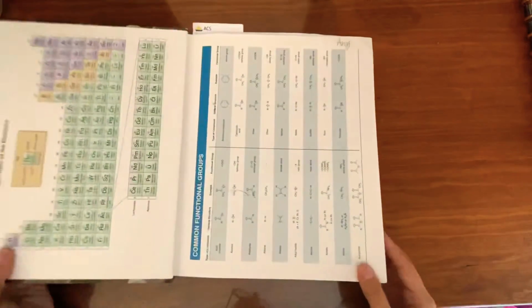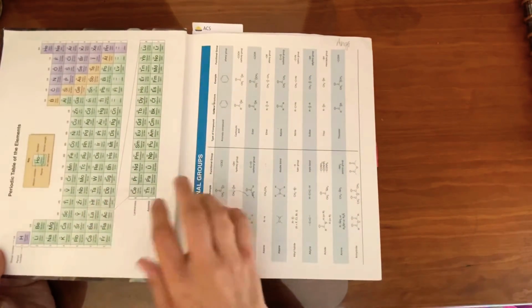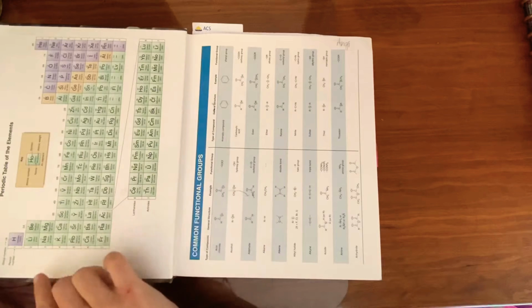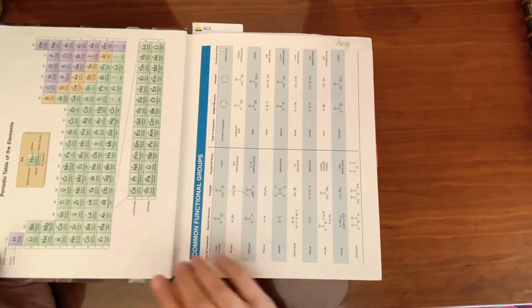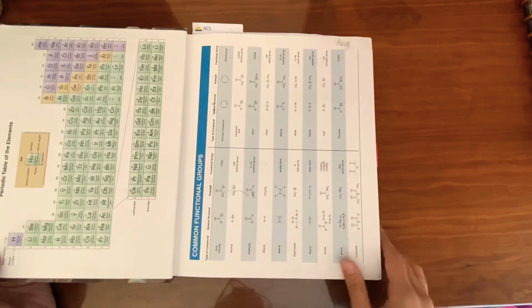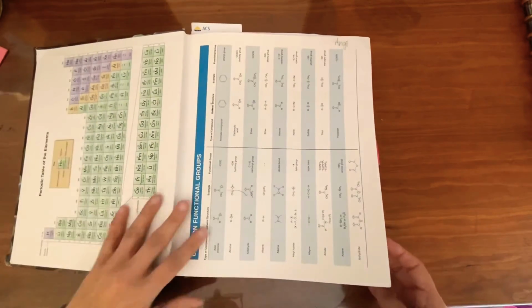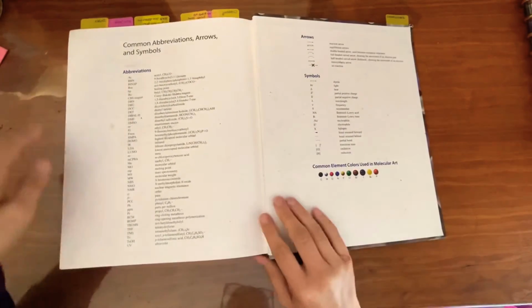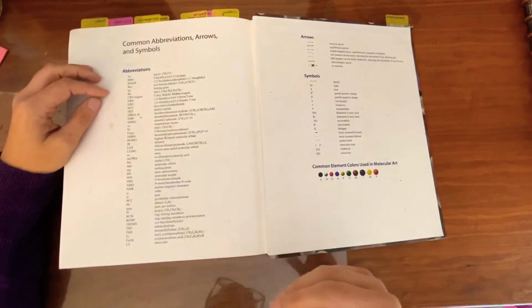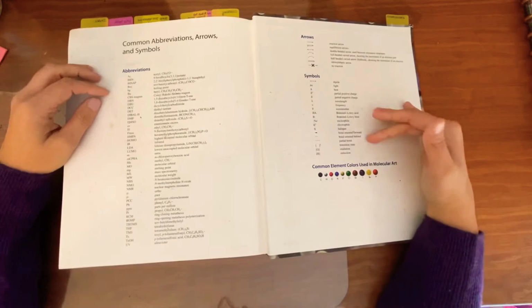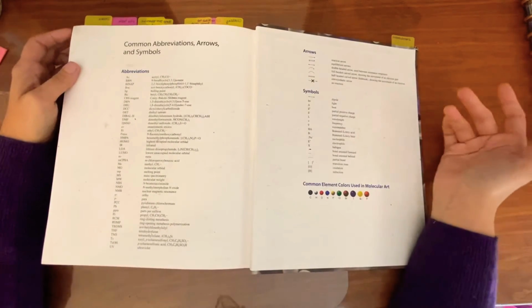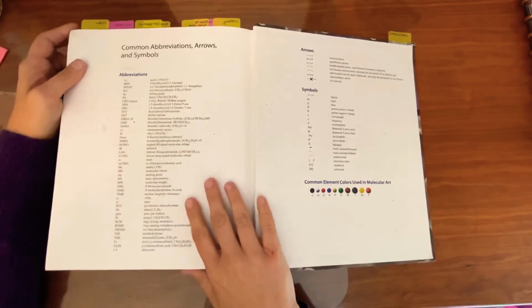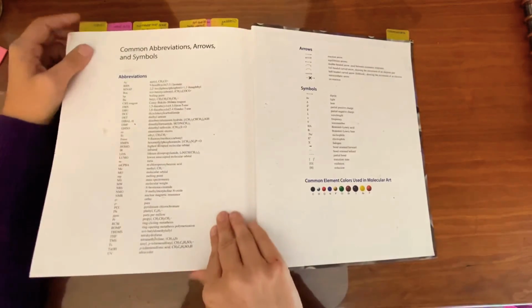In the inside front and back covers, there's often information. You've got the periodic table, which is almost universal among books. For this particular book, they also have a list of functional groups. And then in the back, it has a list of common abbreviations, arrows, and symbols. What's included in your specific book is going to depend on what your course is covering. You may not have the exact same thing, but I would encourage you to just take a look.